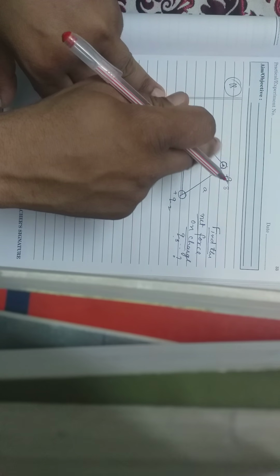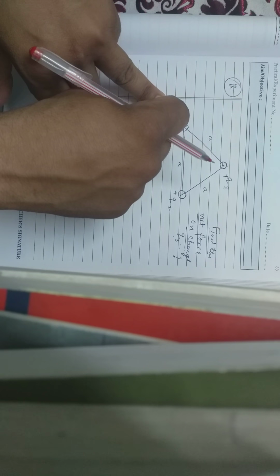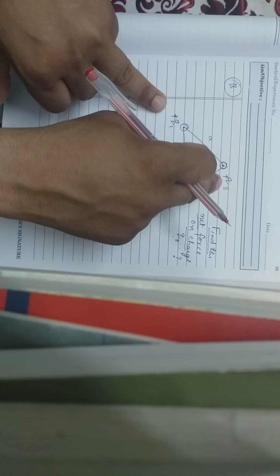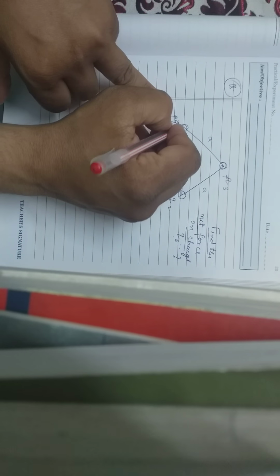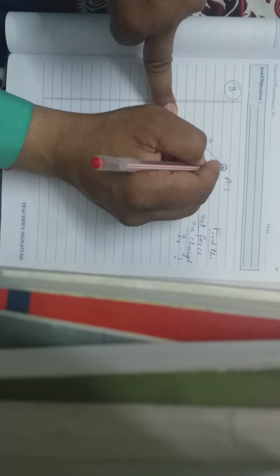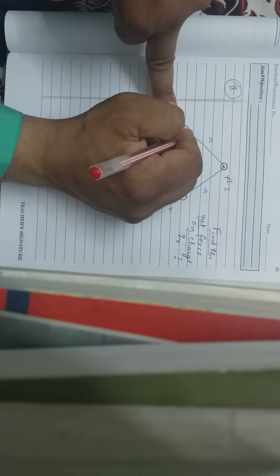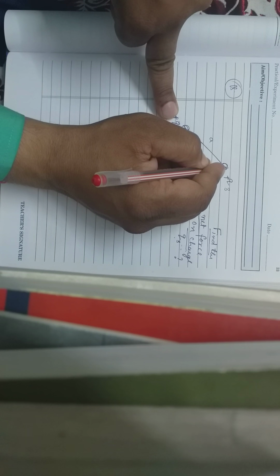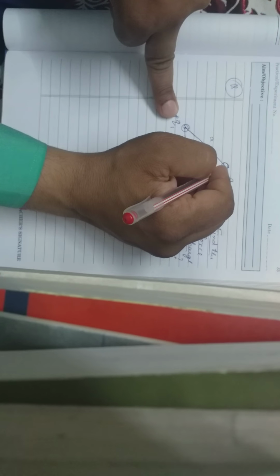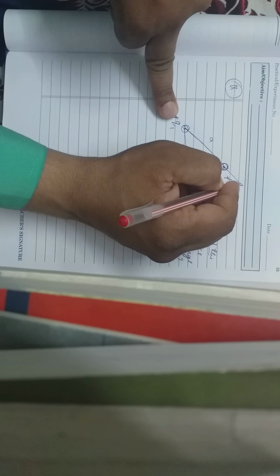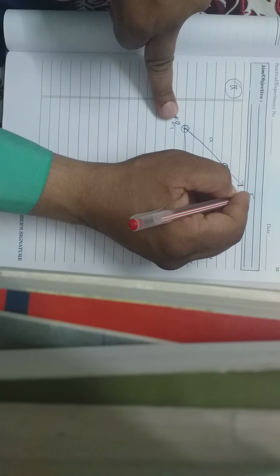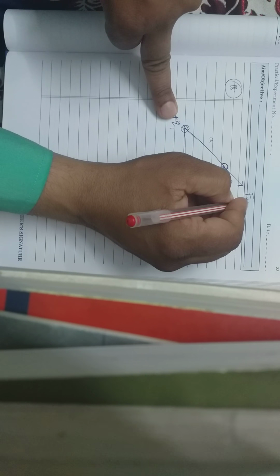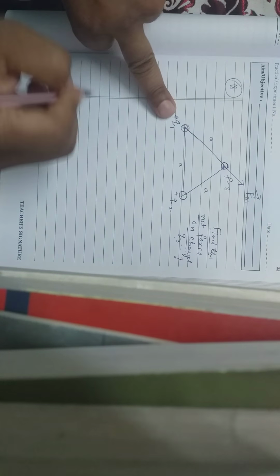Now the force on the charge Q3 due to the charge Q1 will be repulsive because Q1 is positive in nature. So charge Q1 will repel, and Q3 has the tendency to move away along the line joining the centers. Along center to center, the force will act. So the direction of the force on the third charge by the first charge will be along this line.